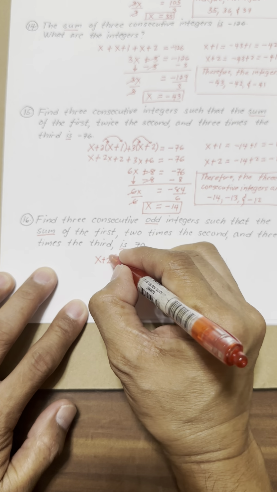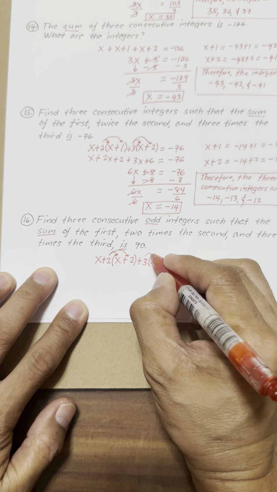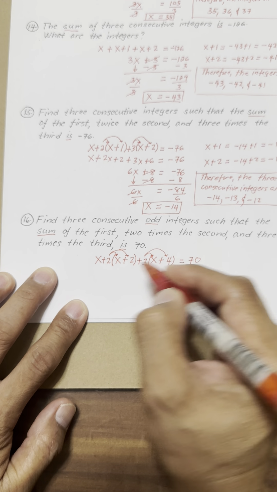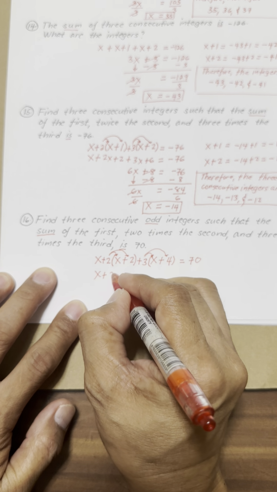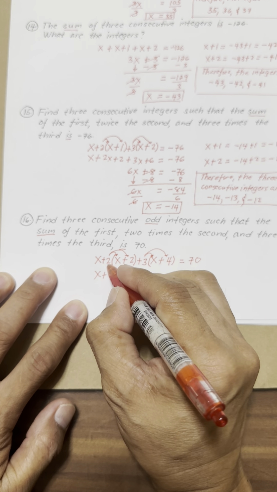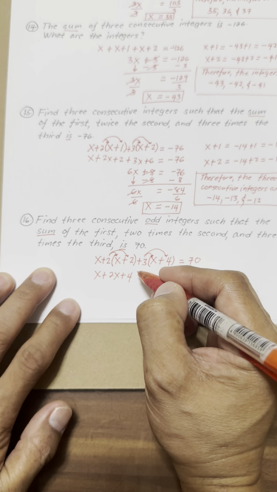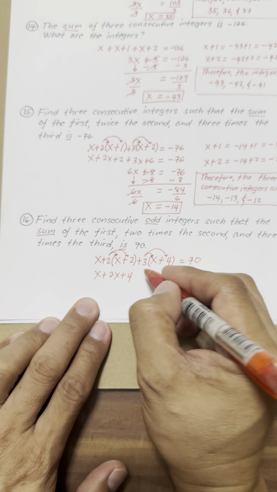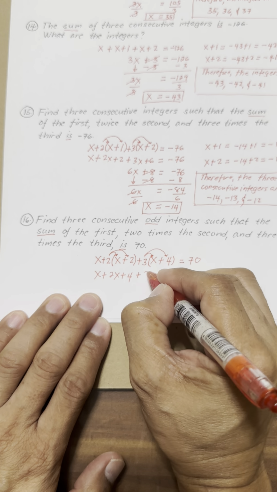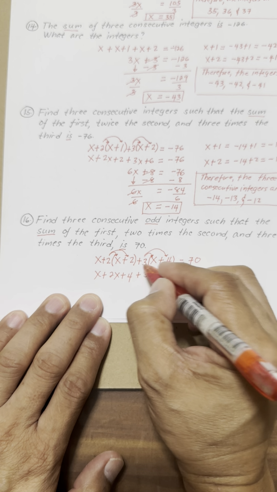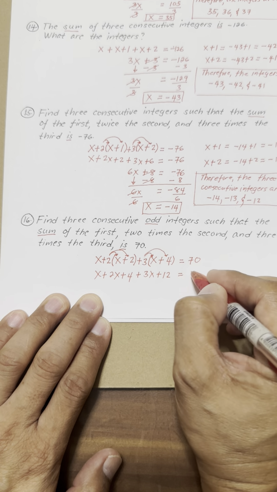Then again, we'll apply the distributive property of multiplication. Okay, so x, then positive 2 times positive x is positive 2x, positive 2 times positive 2 equal to positive 4. And we have plus positive 3 times positive x is positive 3x, positive 3 times positive 4, positive 12 equal to 70.